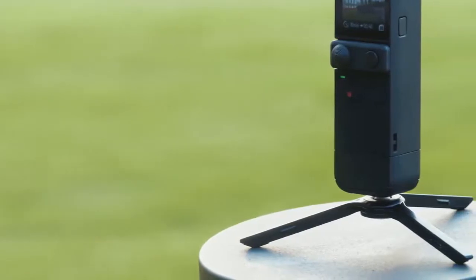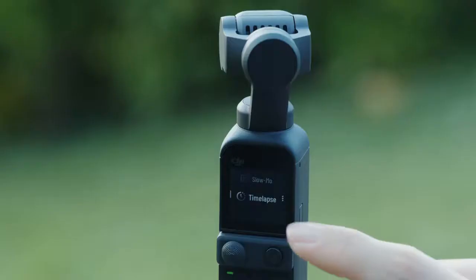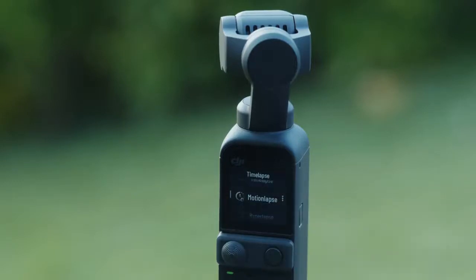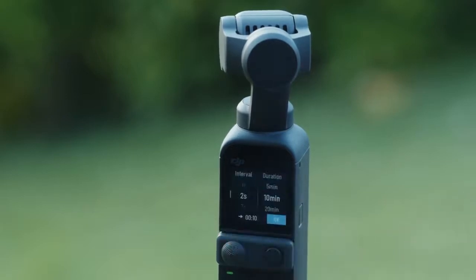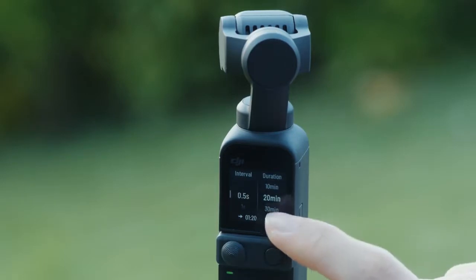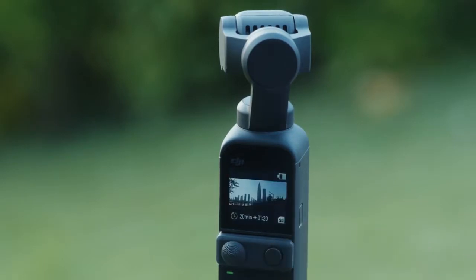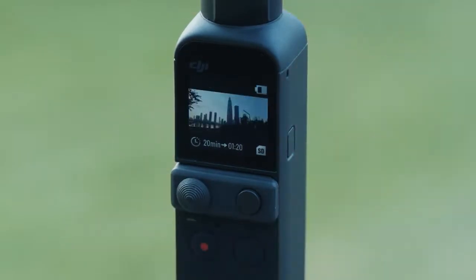To record a time-lapse video, put DJI Pocket 2 on a stable plane or mount it on a tripod. Select time-lapse, press the record button, and DJI Pocket 2 will start recording. If you want to adjust parameters, tap the down left corner on the touchscreen to set the interval time duration. DJI Pocket 2 will automatically calculate the final length of the video. After settings are done, press the record button and DJI Pocket 2 will start recording a time-lapse video based on the preset parameters.